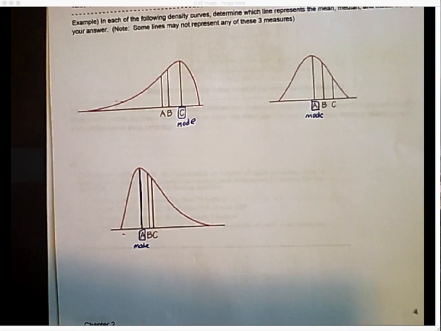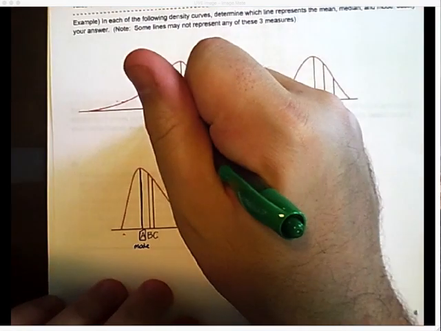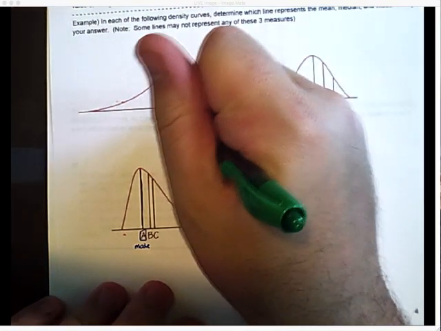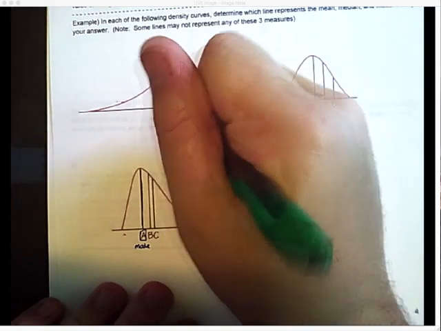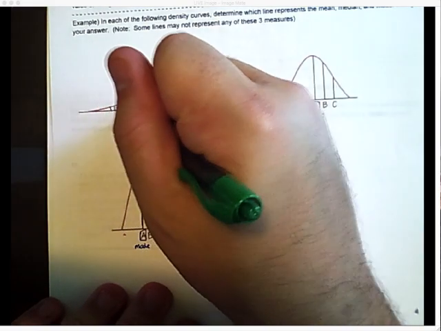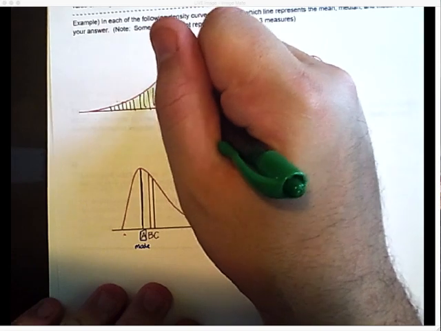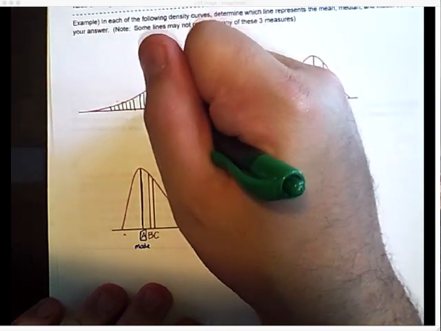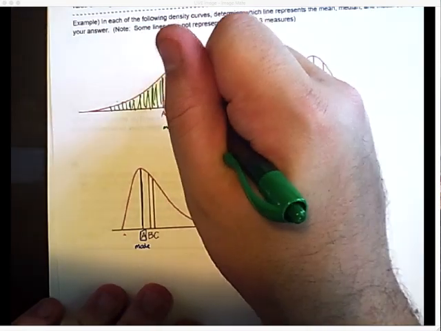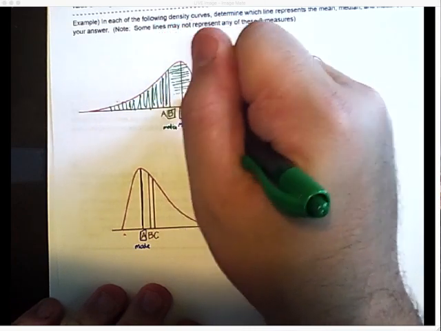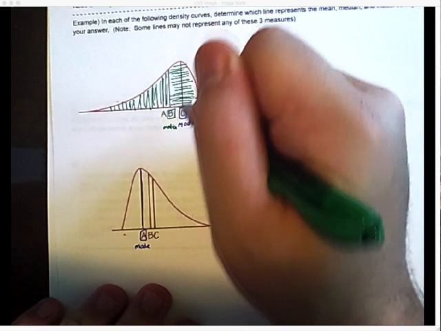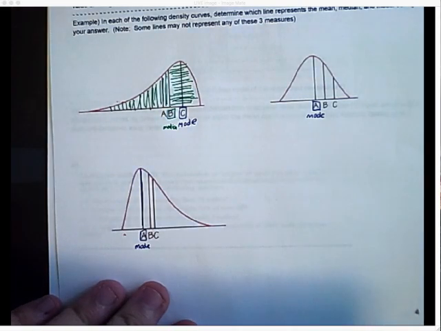All right, now what about the median? Median is the equal areas point. So if I think about the second curve, B is actually the median, because if I think about the area to the left of that, if I were able to calculate the area there, it would be exactly the same as the area over here. That's the equal areas point.